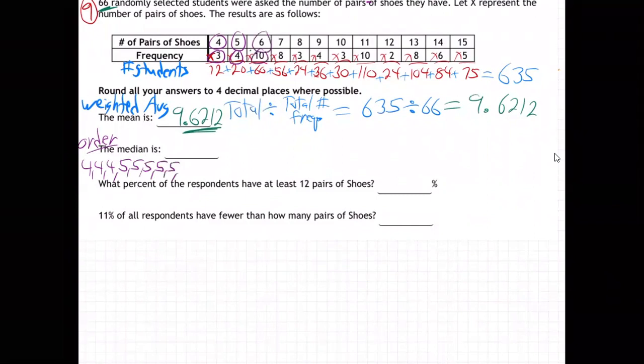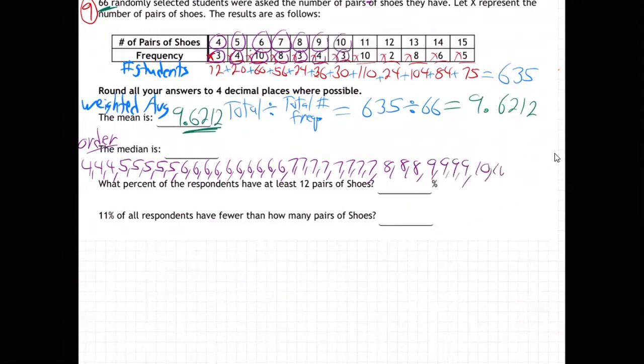Okay, and then 10 students that have 6 pairs of shoes. 1, 2, 3, 4, 5, 6, 7, 8, 9, 10. And then 8 students that have 7 pairs of shoes. 2, 3, 4, 5, 6, 7, 8. 3 students that have 8 pairs of shoes. 4 students that have 9 pairs of shoes. And 3 students that have 10 pairs of shoes. Looks kind of scribbly there.